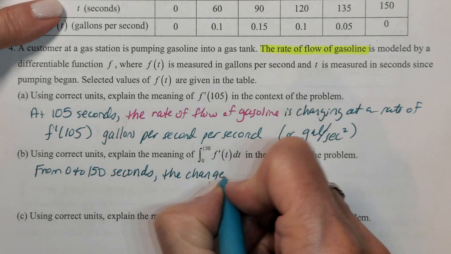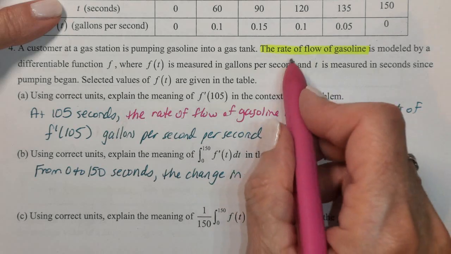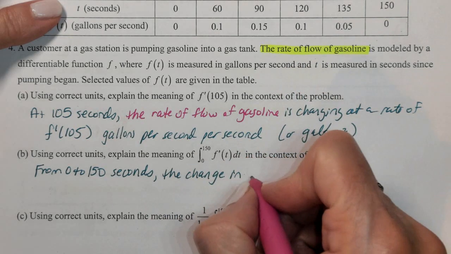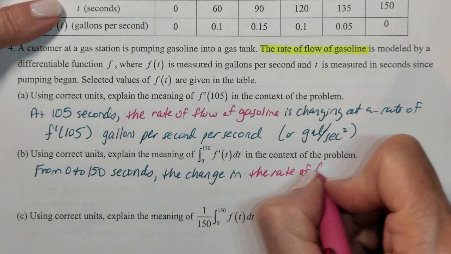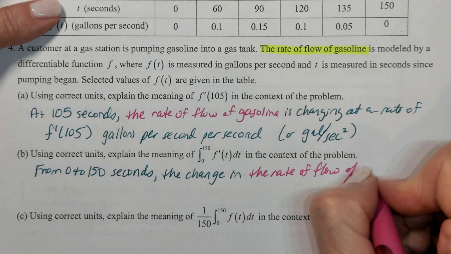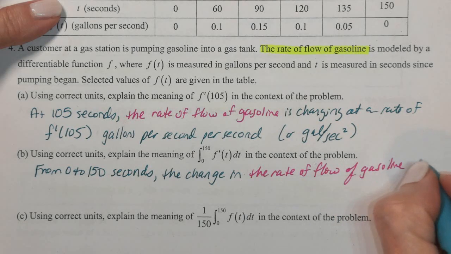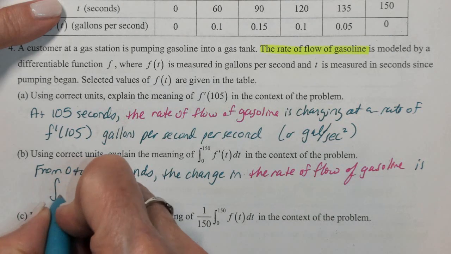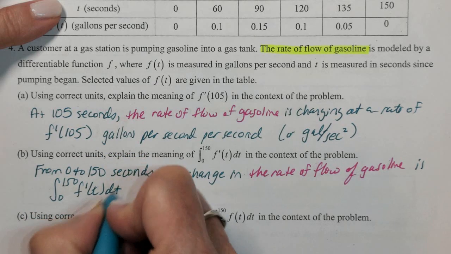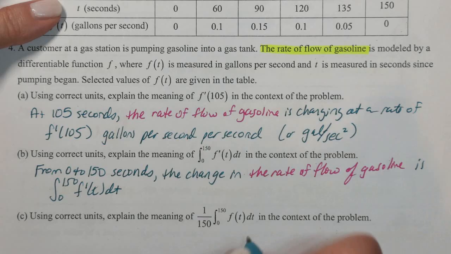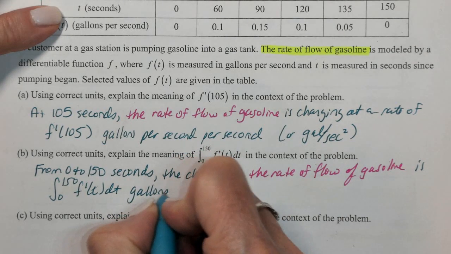Not the rate, the change in f. But I don't say f, I say what f means. The change in the rate of flow of gasoline is this integral expression, units of f, so gallons per second.